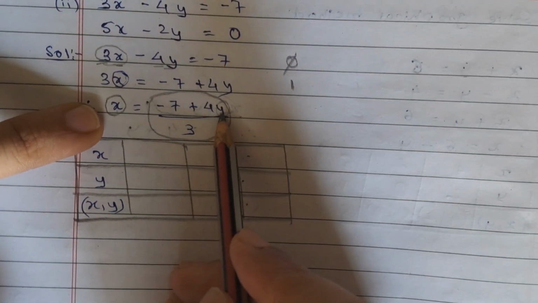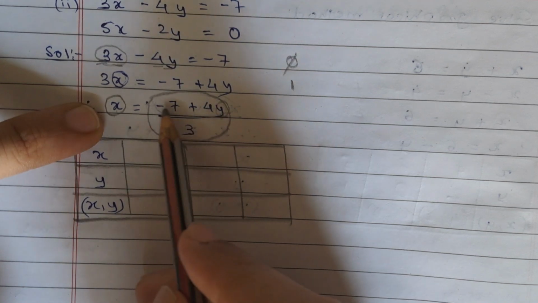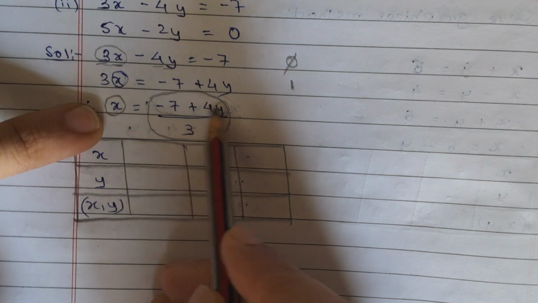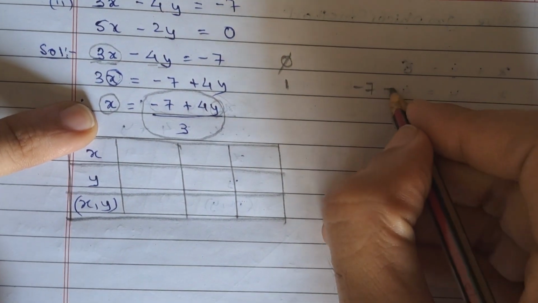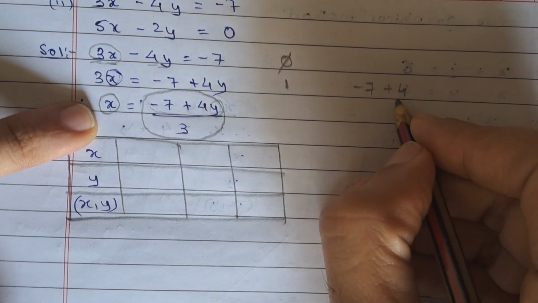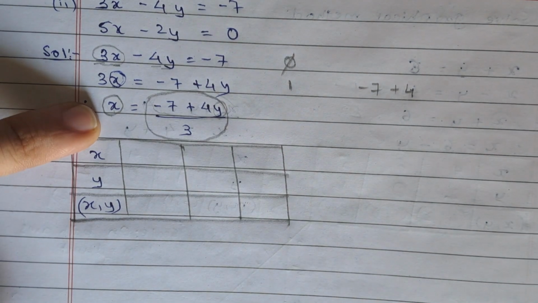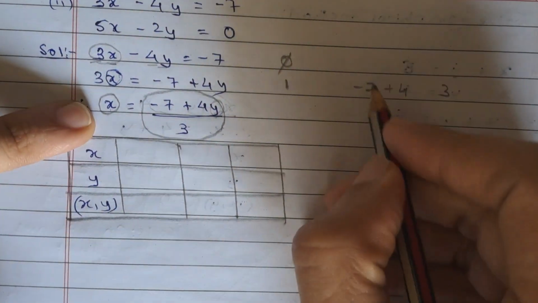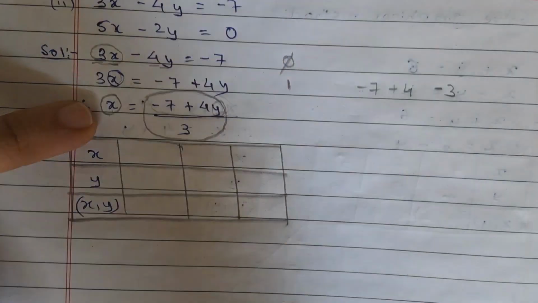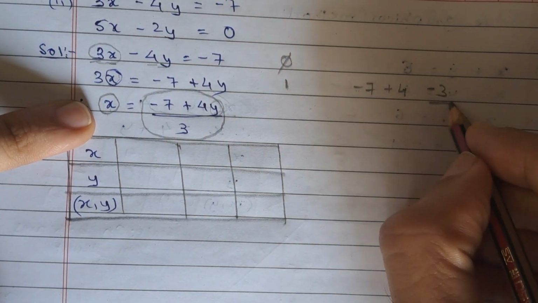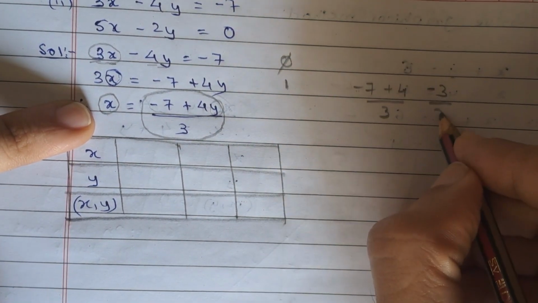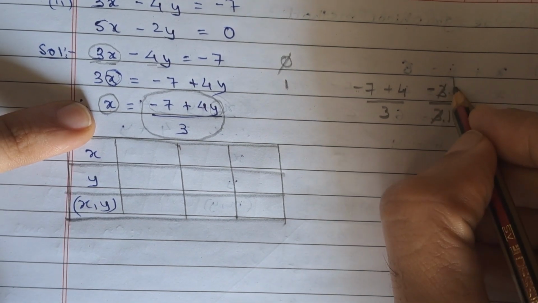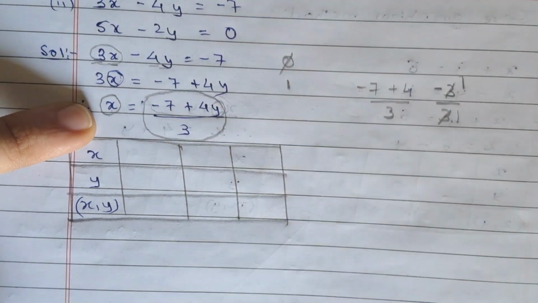If I put 1 over here, what will it become? Minus 7 plus 4 ones are 4. Minus 7 plus 4. What is minus 7 plus 4? Minus 7 plus 4 means plus minus minus. When you do a subtraction, 4, 5, 6, 7, it will give you 3. And sign of the bigger number obviously. So minus will be the sign over here. And what is in the denominator, by the way? Denominator, it is 3. So tell me, will this 3 cancel this 3? But obvious, it will get cancelled, and what will remain? It will give me answer as 1.